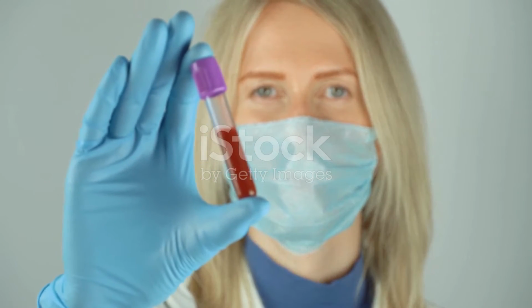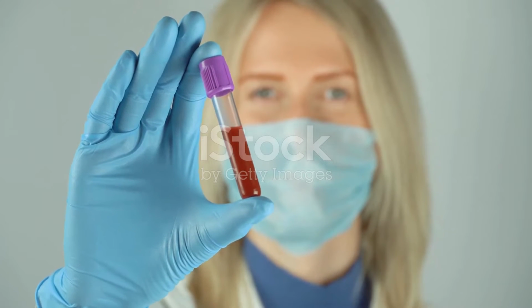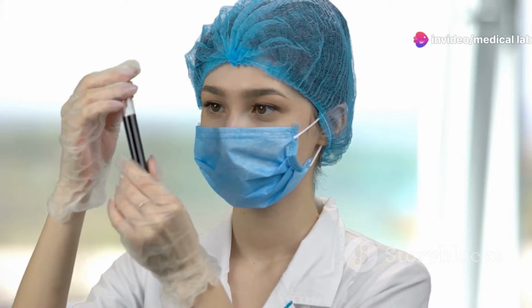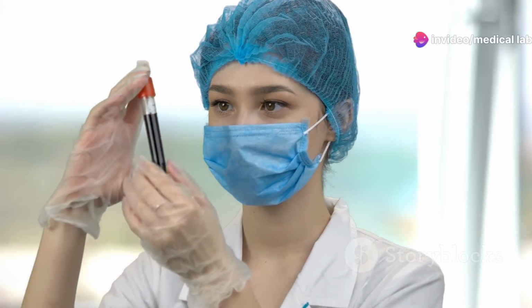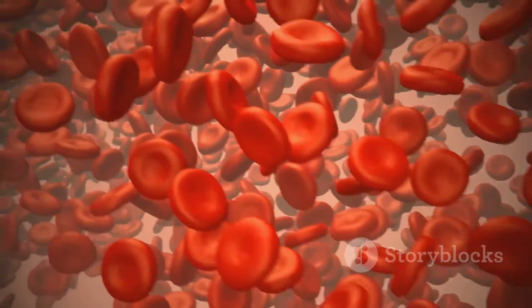Paroxysmal nocturnal hemoglobinuria, or PNH, is an acquired membrane defect in which the red cell membrane has an increased sensitivity for complement binding as compared to normal erythrocytes. The etiology remains unknown. All cells are abnormally sensitive to lysis by complement.